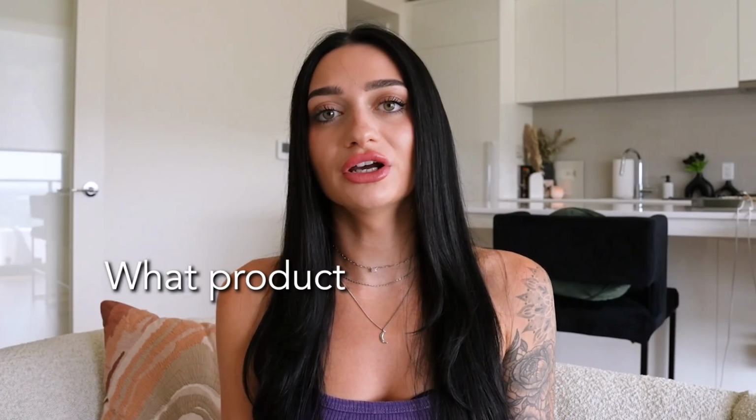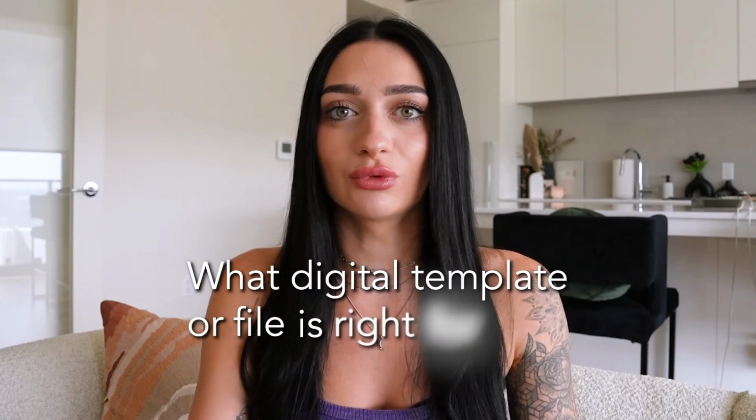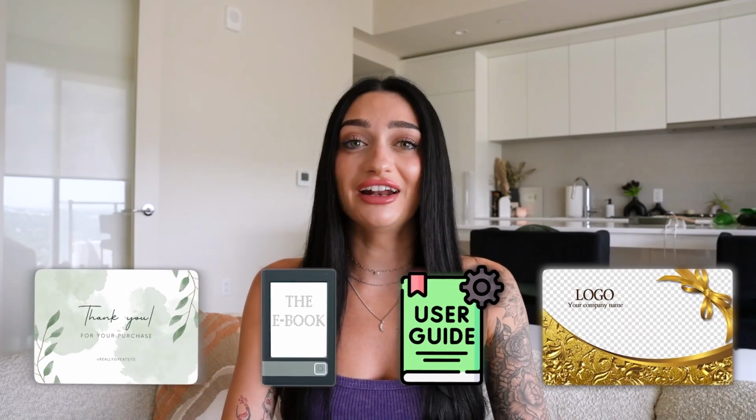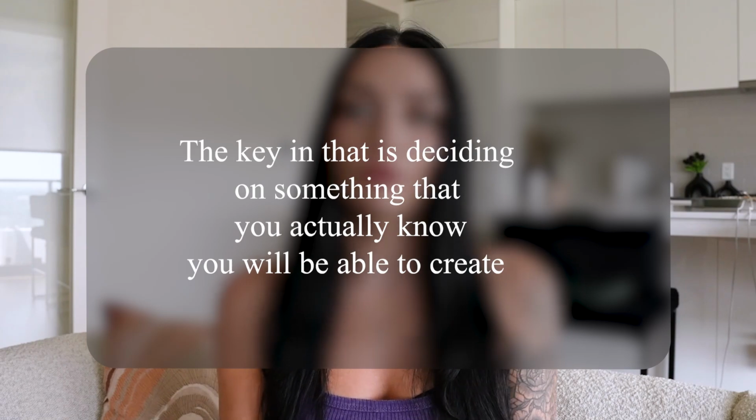So step one in all of this is deciding what product you want to sell and what digital template or file is right for you. There's thousands of different types of digital products you can sell, all the way from templates for cards, ebooks, e-guides, business cards, pretty much anything you can think of. And you can also sell digital products like wall art or different picture downloads that people can use and print out on their own. There's really so many different opportunities with it, but the key is deciding on something that you actually know you will be able to create.